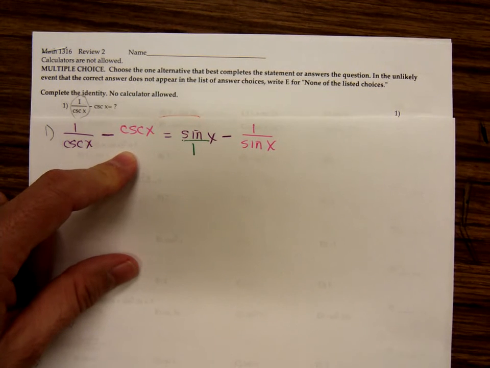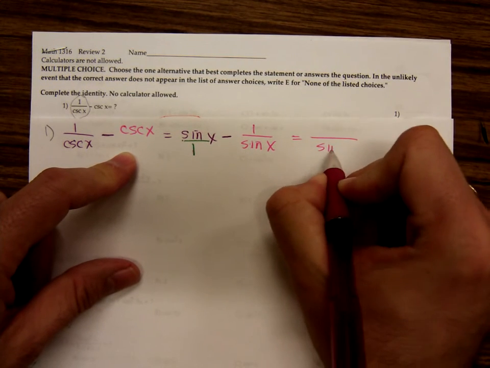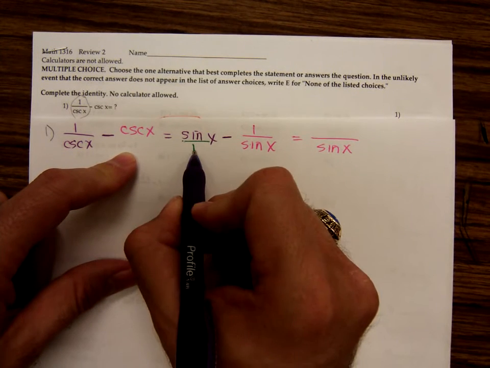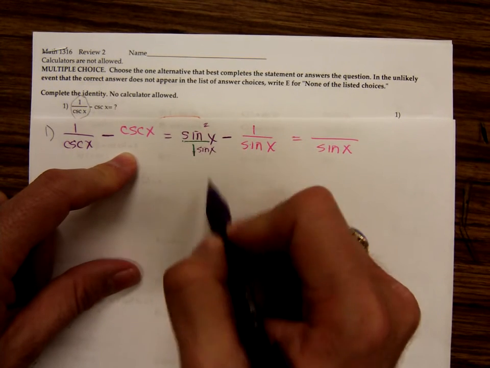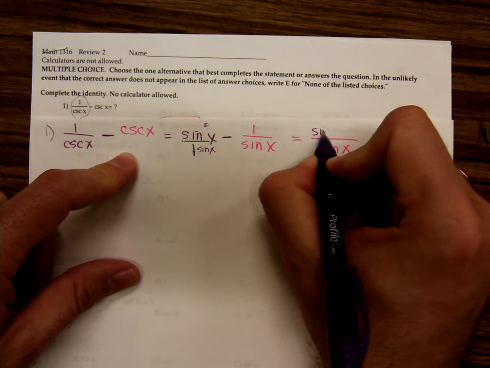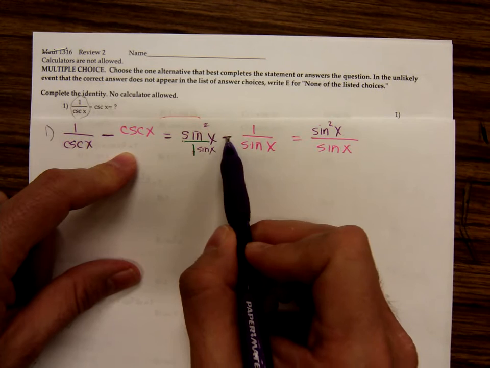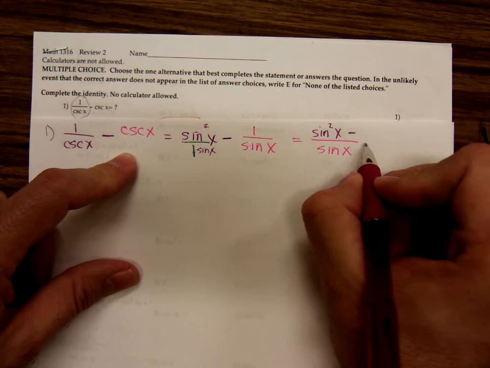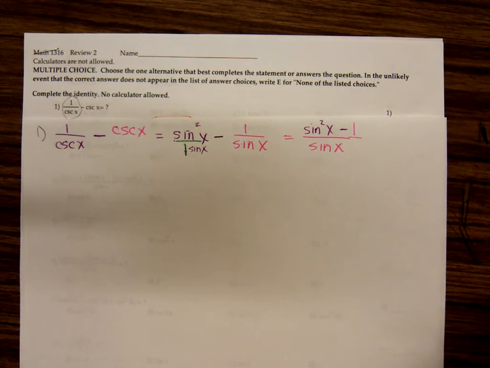I put that over 1 because I'm thinking, let's get a common denominator. Our common denominator here would just be a sine x. And on this one, if I'm going to get a sine x down here, that means I'm multiplying above and below by sine x. So we're going to have a sine squared x. So I've rewritten sine x as sine squared x over sine x minus, we already have this one written with a common denominator. So we have sine squared x minus 1.